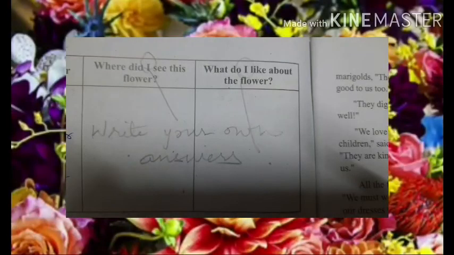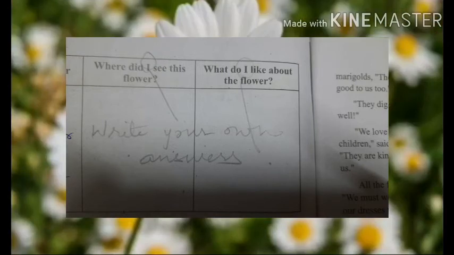But coming to the next 2 columns, where did I see these flowers? That is again you are supposed to write. Like where did you see marigold? Where did you see lotus? So it is your answer.